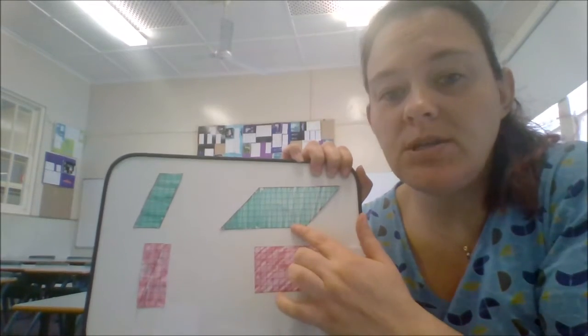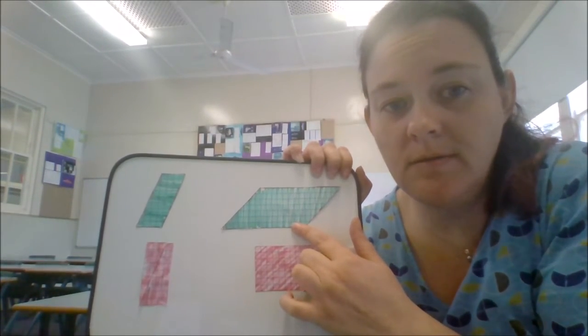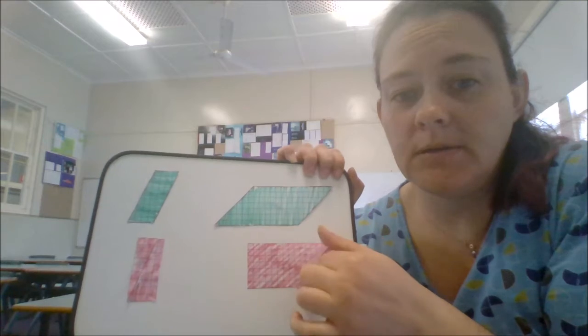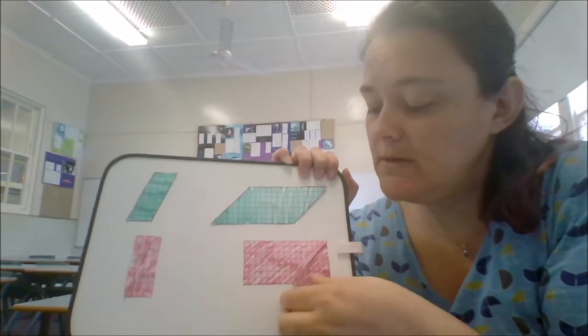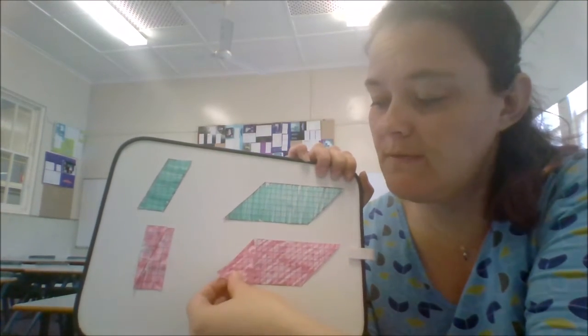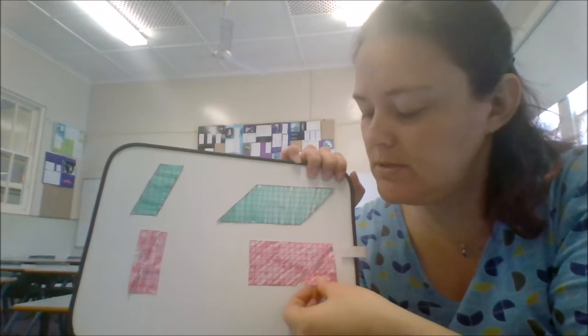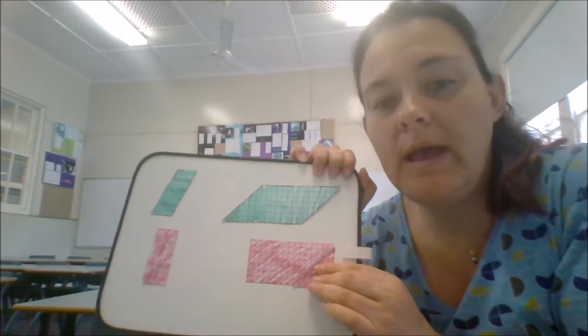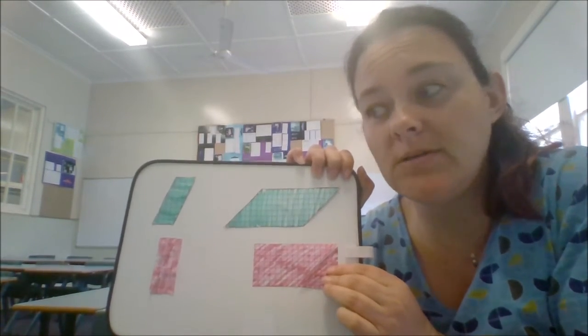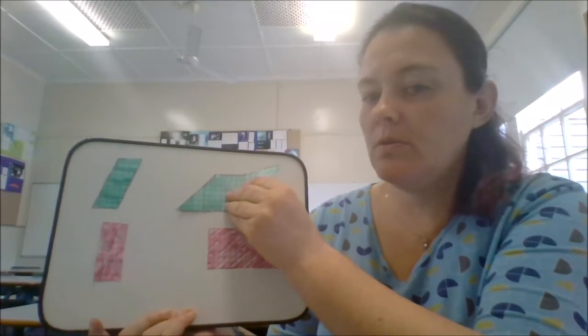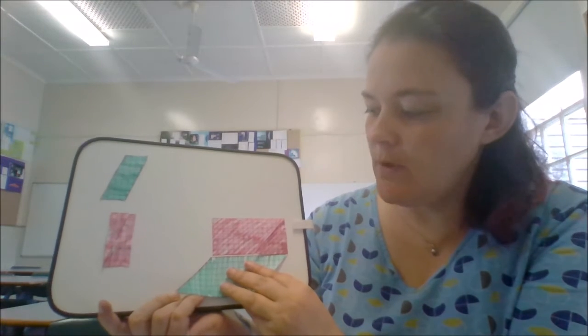So this shape and this shape both have the exact same area in them, just this one's a parallelogram and this one's a rectangle. All I did was slide it across and stick it back down, and our parallelogram has turned into a rectangle. Now just another thing I want to point out. Looking at our original shape, the length of that base hasn't changed.